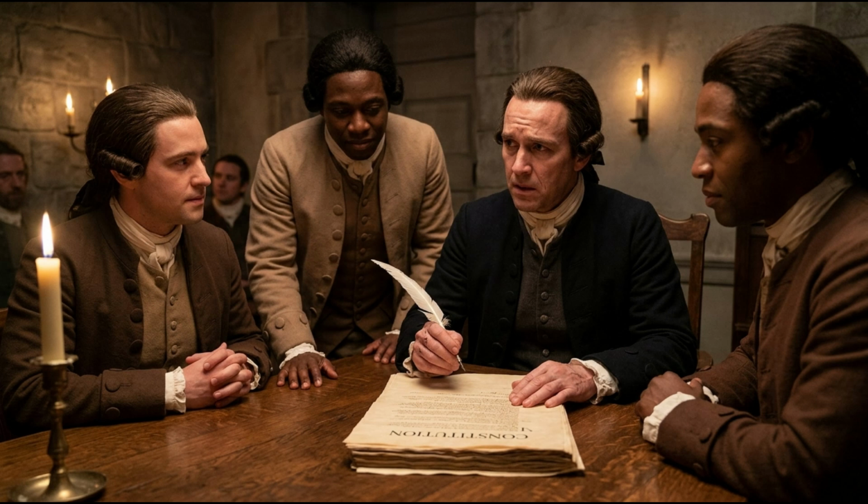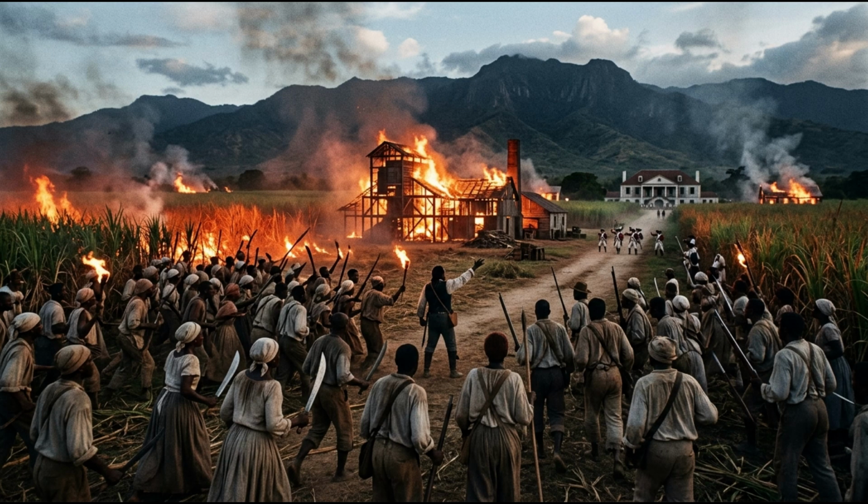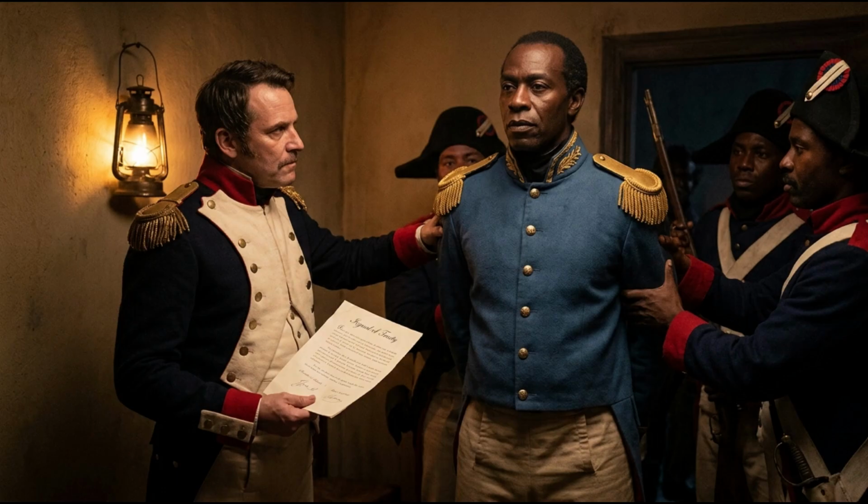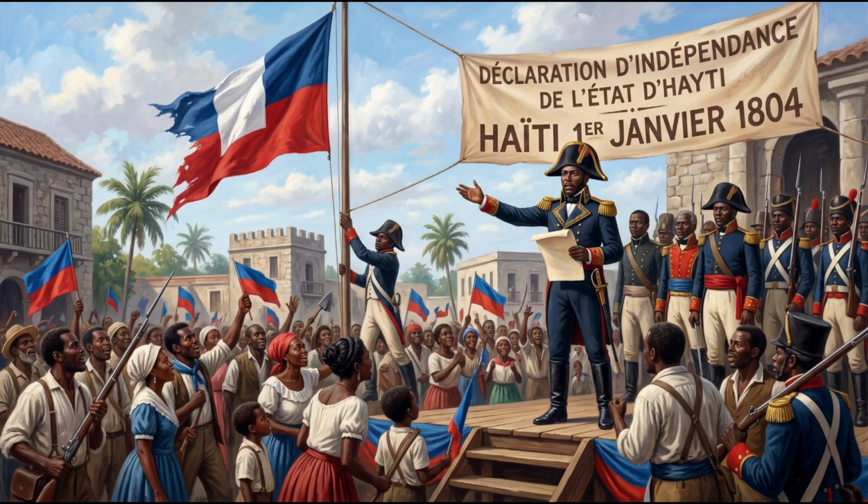In 1791, enslaved people in the French colony of Saint-Domingue, the most profitable sugar colony in the world, rise in revolt. The Haitian Revolution is the only successful slave revolt in history to result in a new nation. Its leader, Toussaint Louverture, is captured by Napoleon and dies in a French prison, but the revolution survives him. In 1804, Haiti declares independence. France responds by demanding reparations, compensation to the slaveholders that Haiti is still paying off as late as 1947.